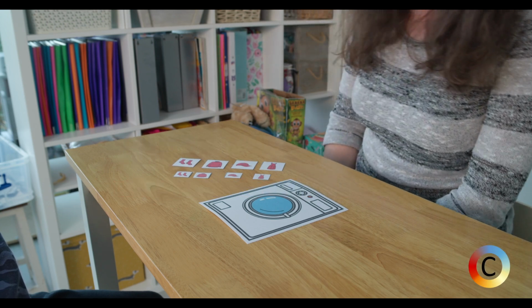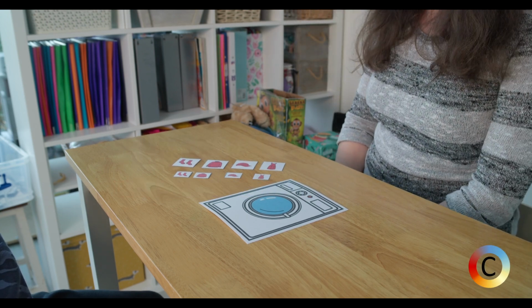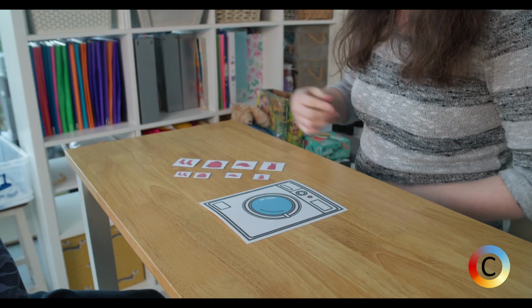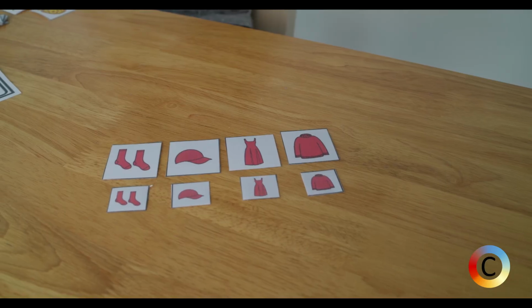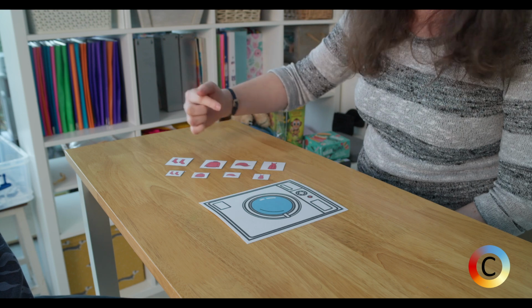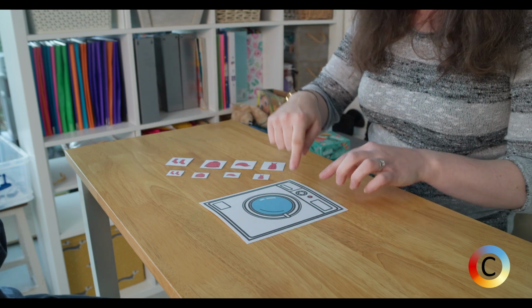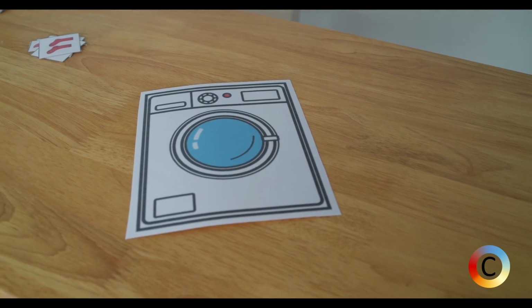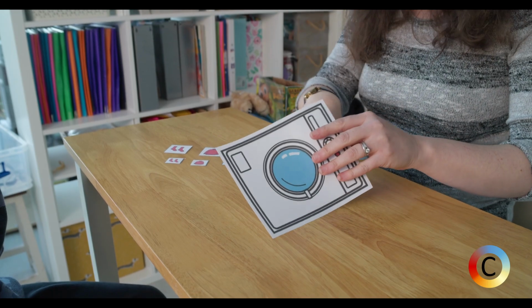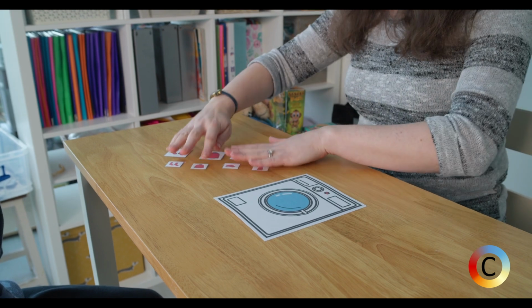This activity demonstrates a 3 keyword game. So the keywords in our game are the items. We have different items of clothing. The size is the second keyword. So we have big and little. And the place is the third keyword, whether we put them on the washing machine or under the washing machine.